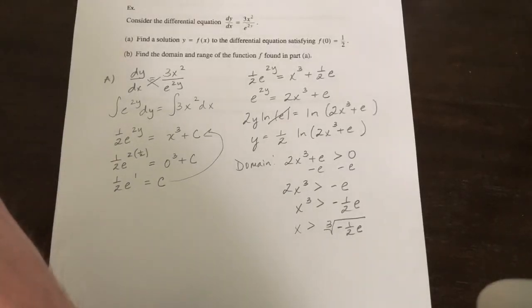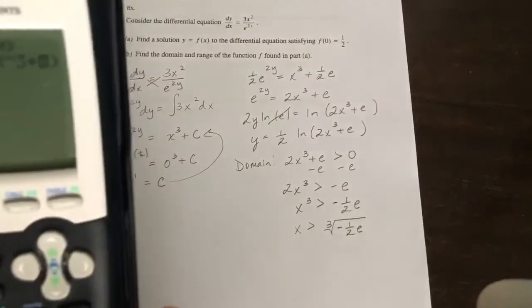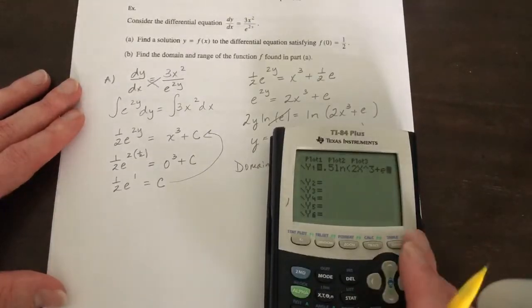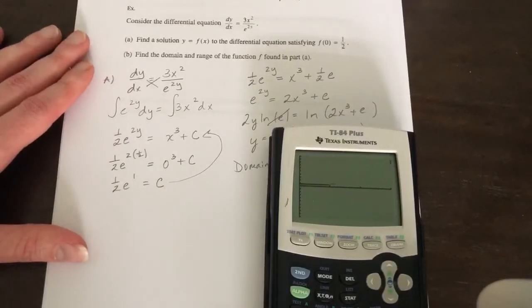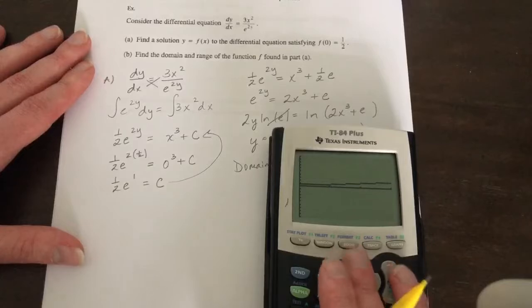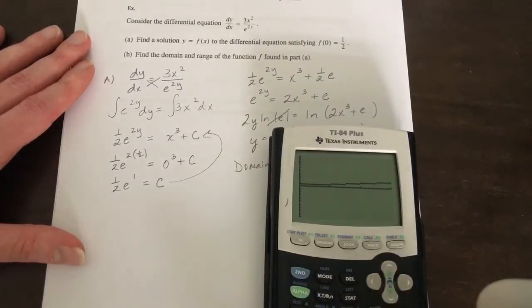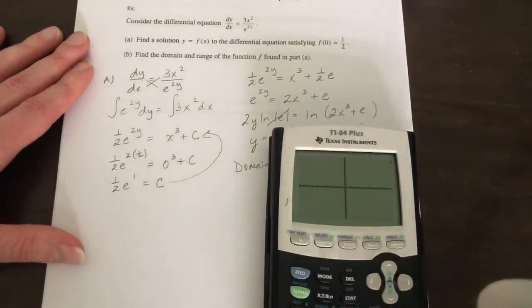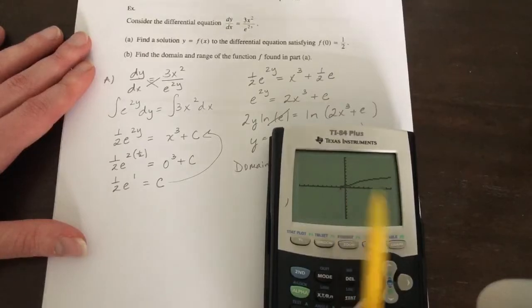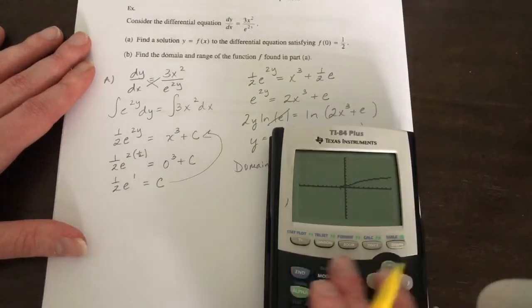Where's my e key? Oh, it's blue. Sorry. Okay, so if I graph that, you can see that it's not going to go past 0 because natural log functions don't go past 0. If you zoom out, oh, it does go past 0. So that probably would be a -1.